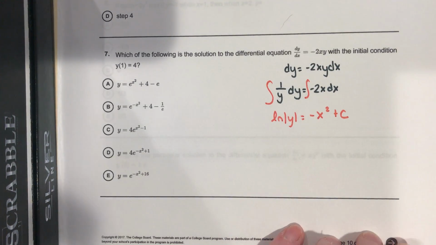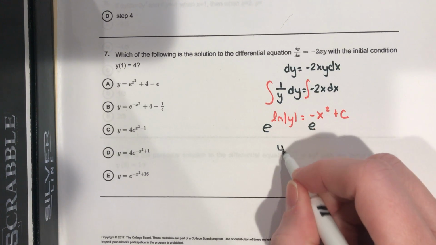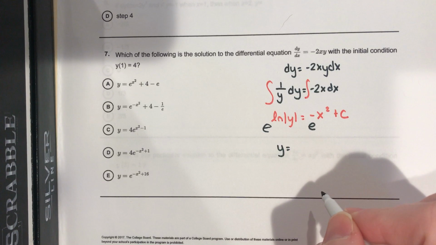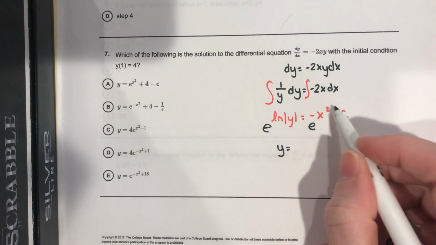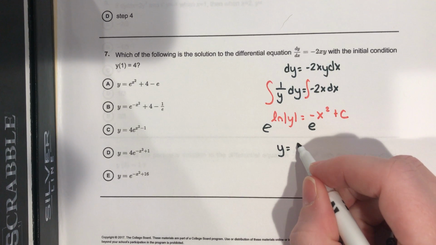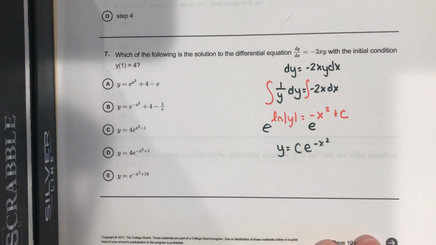And before I plug in that initial condition, I'm going to solve for y. So I'm going to take e to both sides, and that gives me y. Now, e can never be negative, so I can drop the absolute value. And we also learned in class last week that we can move this c to the front. So c e to the negative x squared. So I've solved for y.